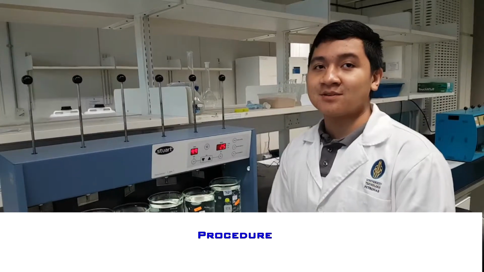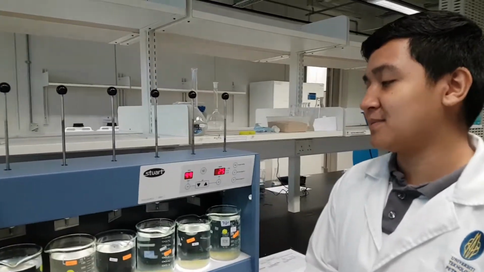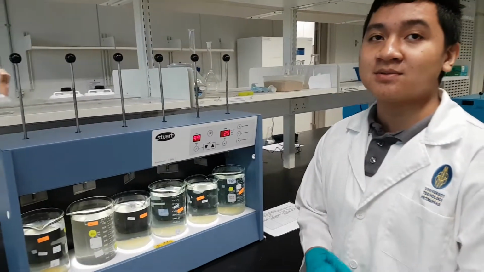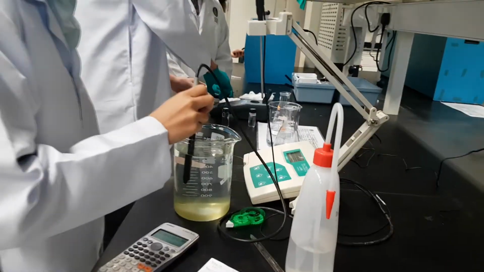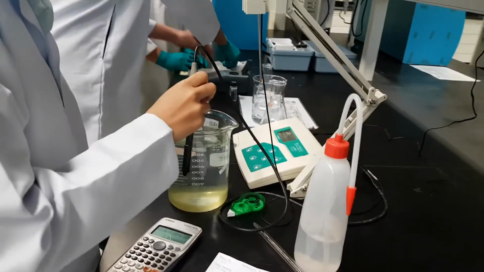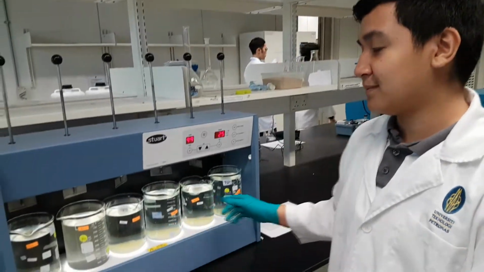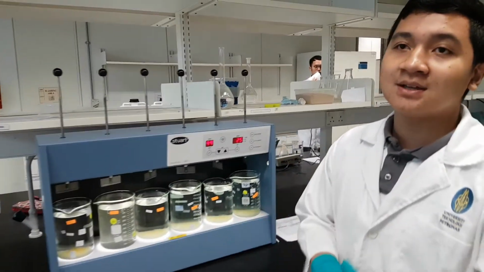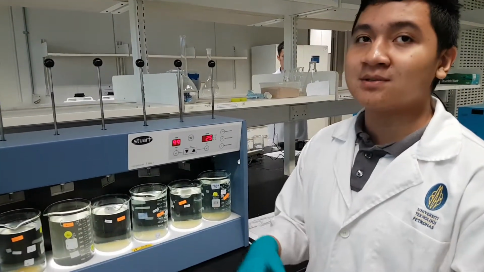Now about the procedure of the experiment. The first one is part A of the experiment. We are going to determine the optimal dosage of coagulant used, and the coagulant is alum. We have collected the water sample from UTP lake and put 1 liter of each water sample into each beaker. Into each beaker we put a different amount of coagulant, starting from 0 until 50.